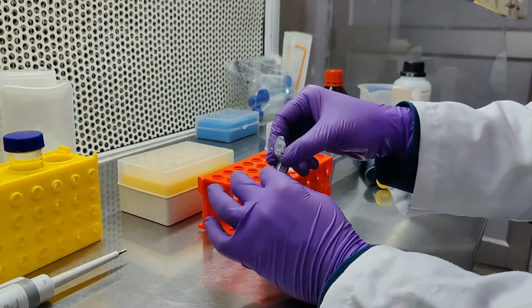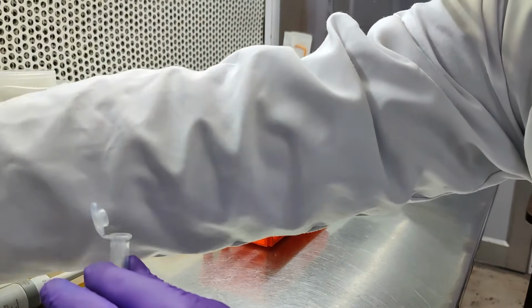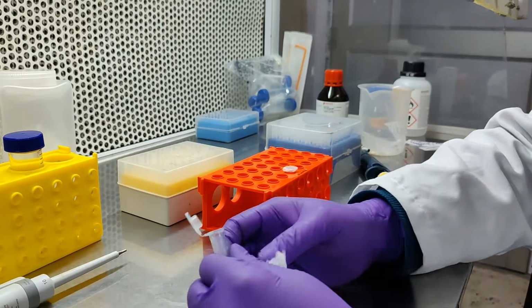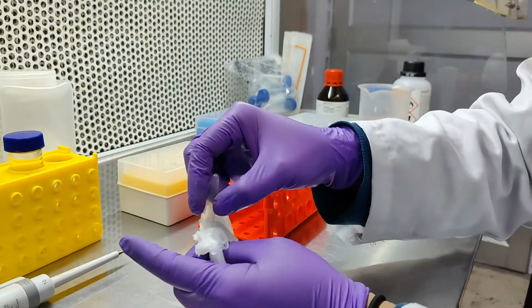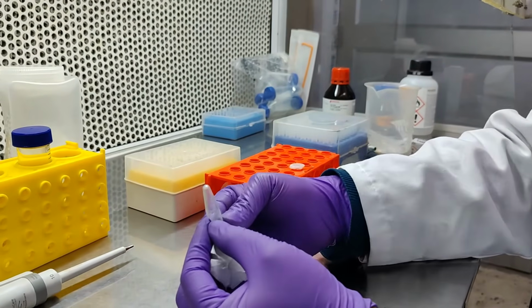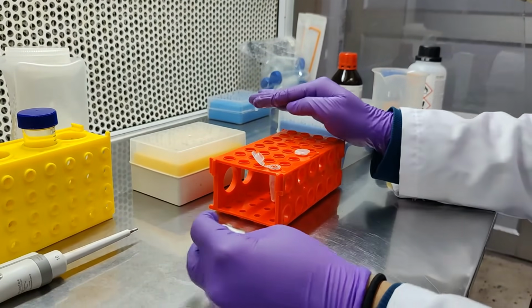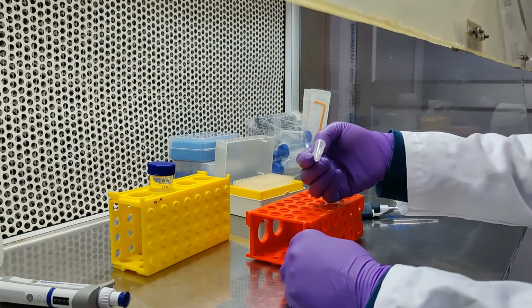After this step has been done, because the pellet is there, we can just tilt it a little bit so that the residual ethanol will come out here. Now we will keep it for air drying. Now it's after 15 minutes, and the pellet is fully dried.